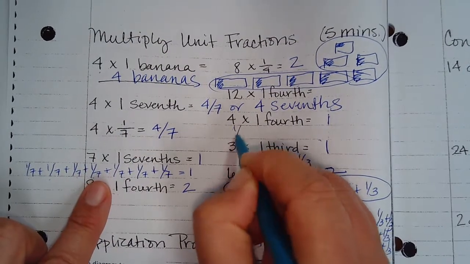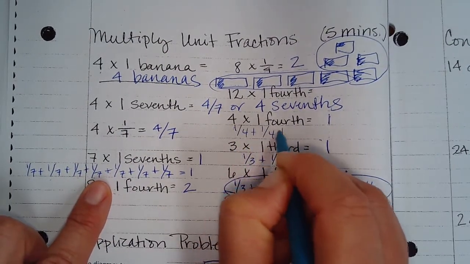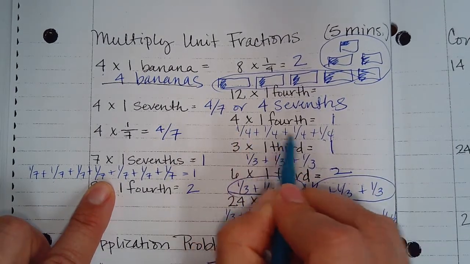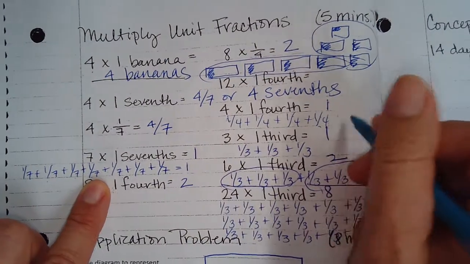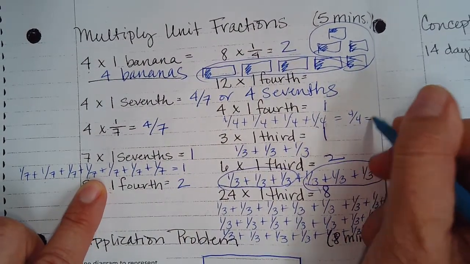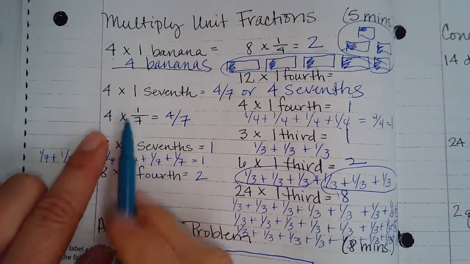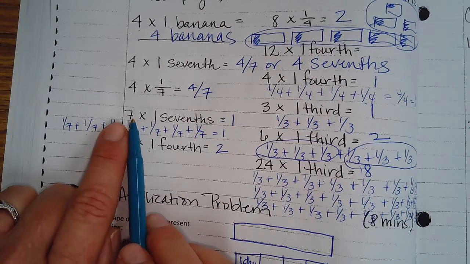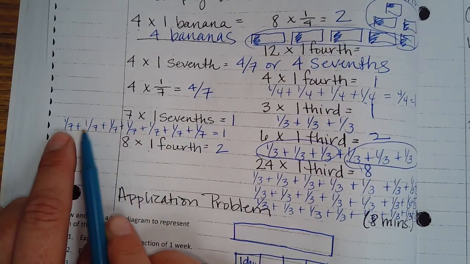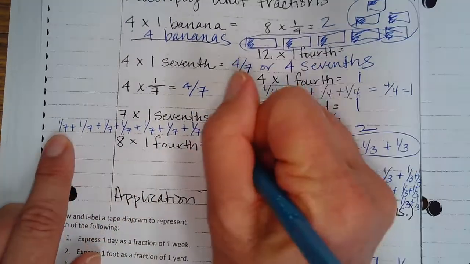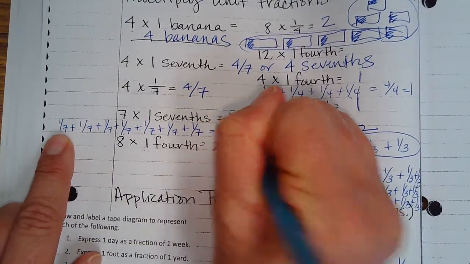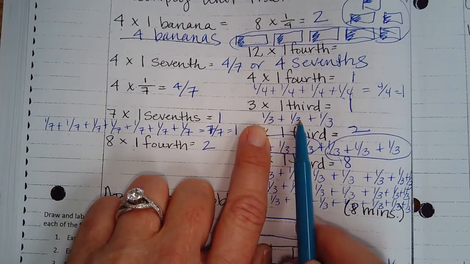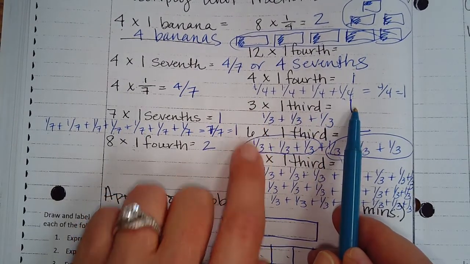So if I have 4 1/4, right? Because multiplication is repeated addition. So 1, 2, 3, 4, which would be 4 over 4, which would equal 1, correct? Correct. Then we have 4 times 1/7 is 4 sevenths. Then we have 7 times 1/7. If I have 7 1/7, I have 7 over 7, which is 1 whole. If I have 3 times 1/3, that means I have 1/3 plus 1/3 plus 1/3, which is 1 whole.